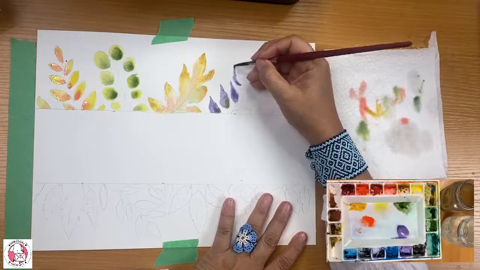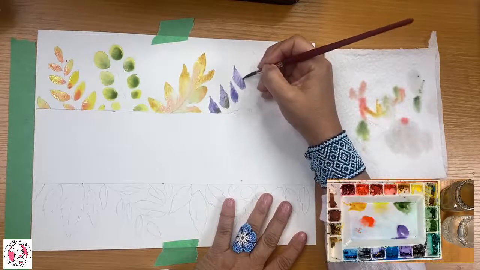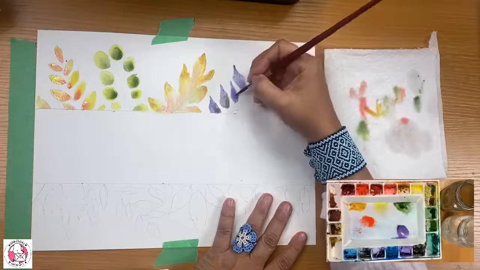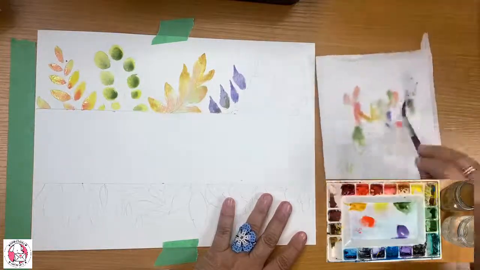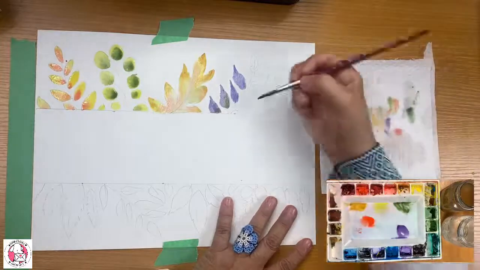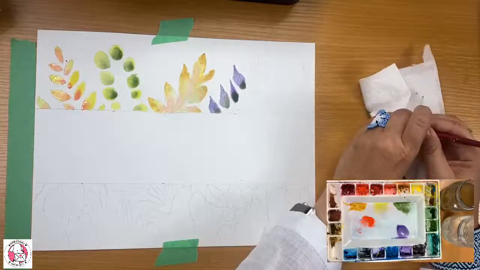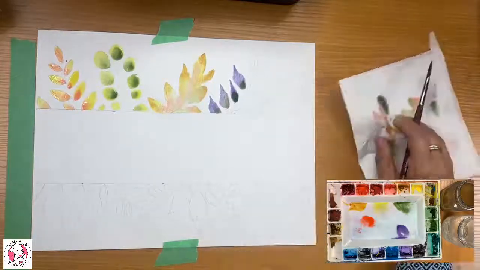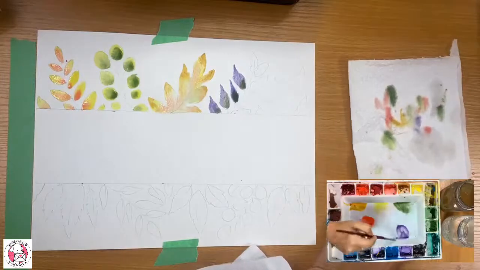And I like to leave the watercolor to dry on its own and not force it, because by doing that the results are much prettier for me. A little bit of green. Let's keep moving.